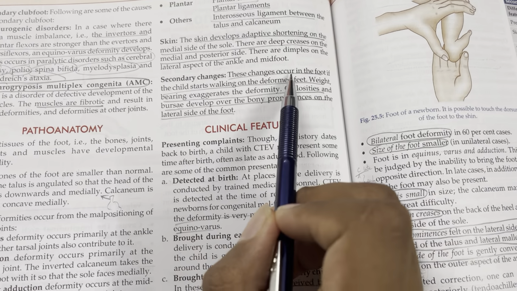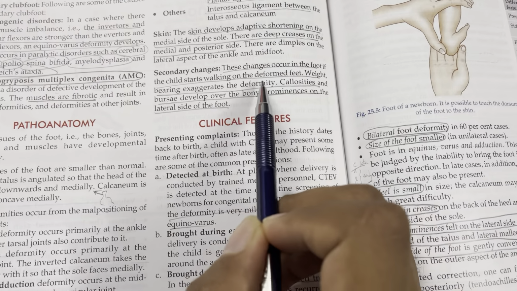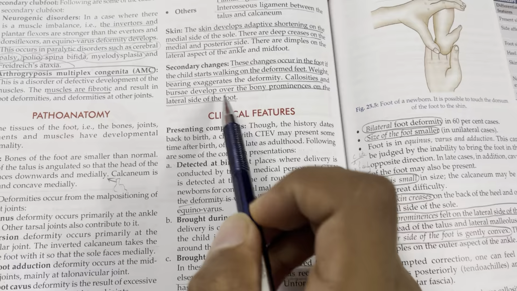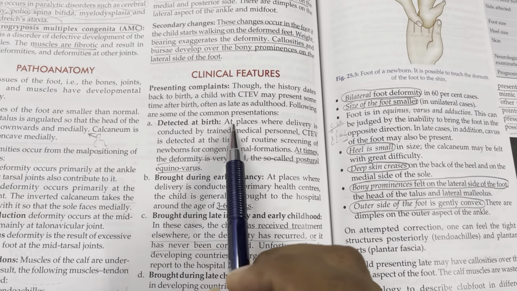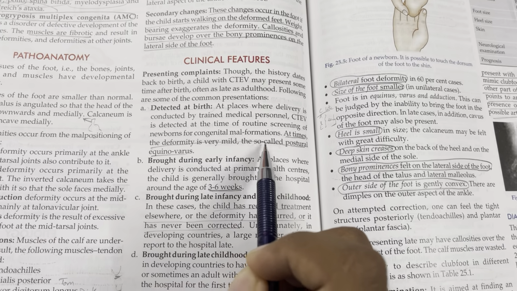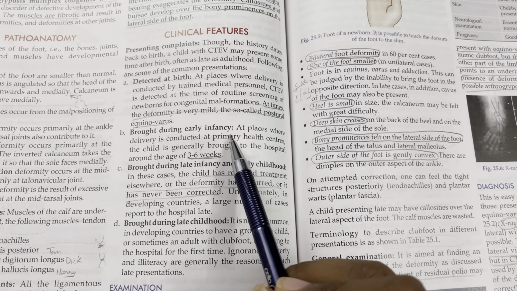Next, secondary changes. They occur if the child starts walking on the deformed feet. So callosis and bursae develop over the bony prominences on the lateral side of the foot. So clinical features. Basically it can be detected at birth. At times the deformity is very mild, so it is called postural equinovarus. The patient can be brought during early infancy.